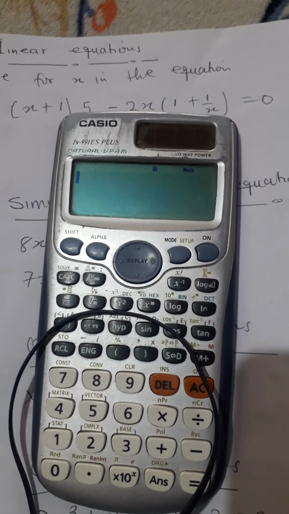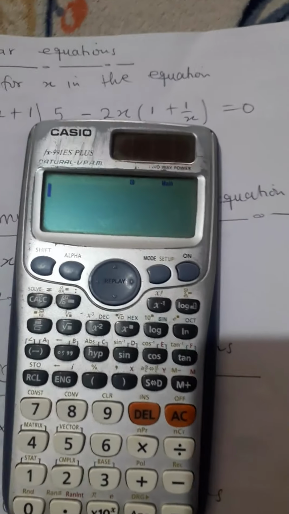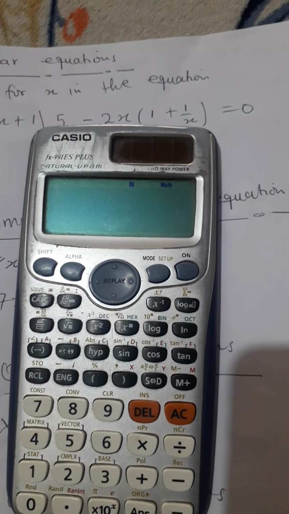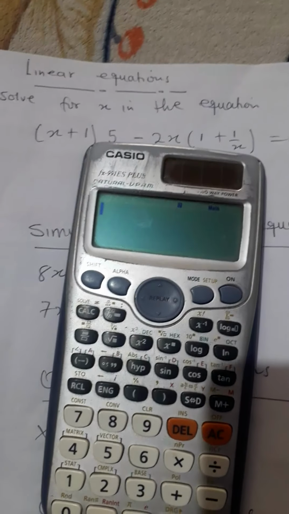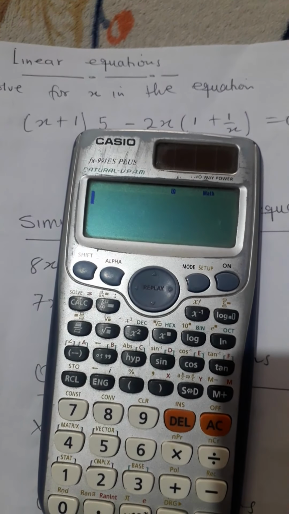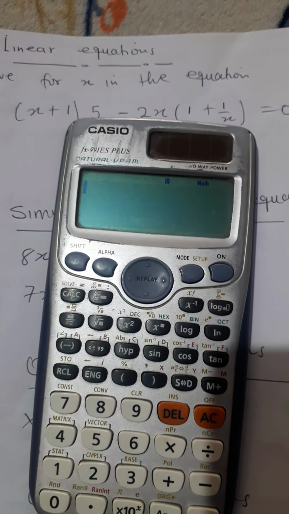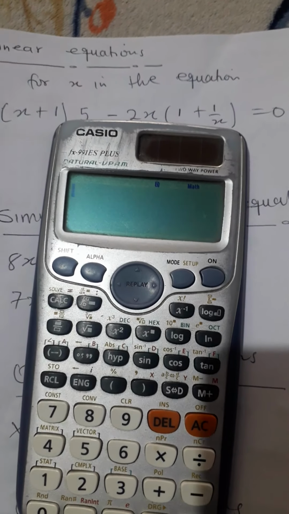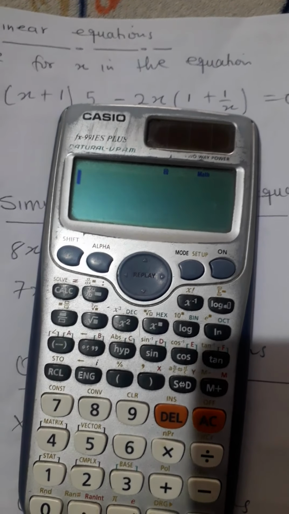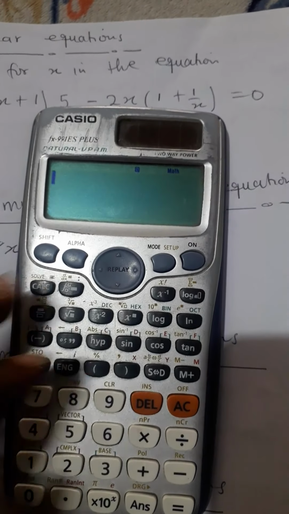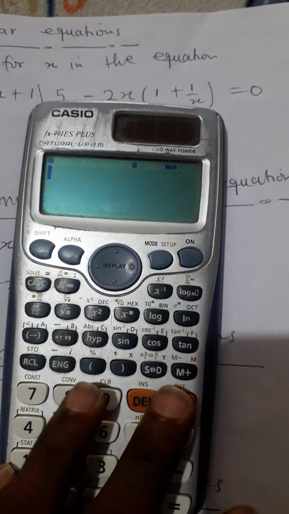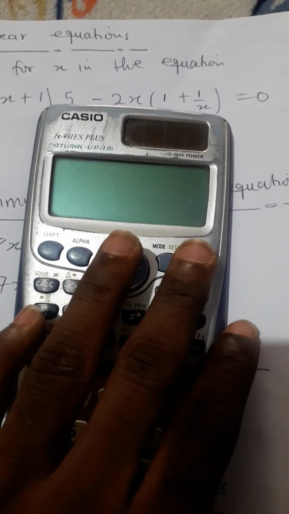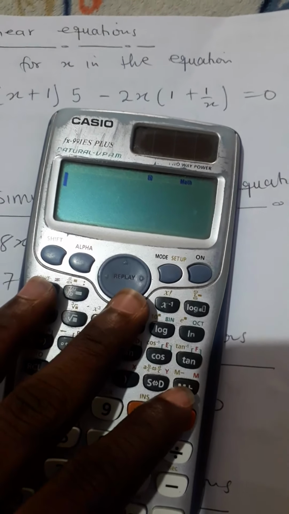So I have my calculator, and I'm going to use it to solve a lot of math equations. Let's first look at how to use the calculator to solve linear equations. No matter how the equation is given, you'll be able to use the calculator to solve it so far as the equation is linear. Firstly, let's say your calculator is off. You press the on key, you all know it, then it comes on.